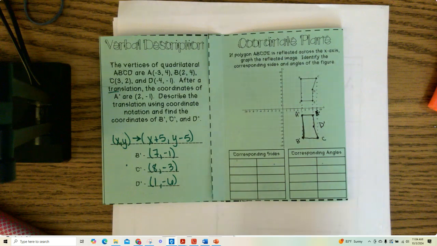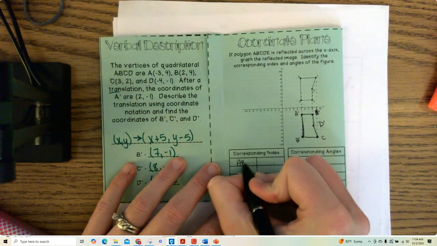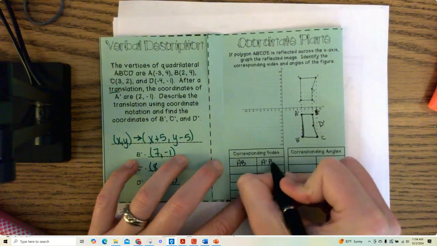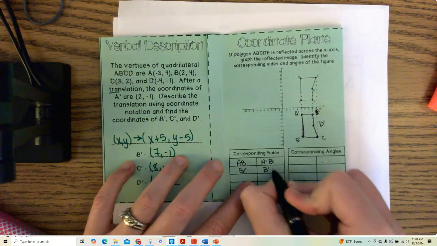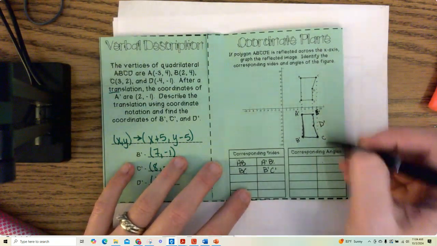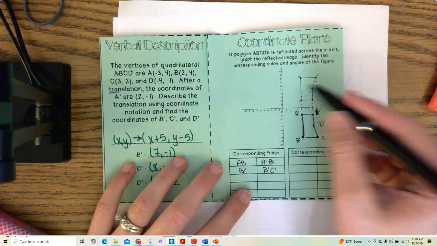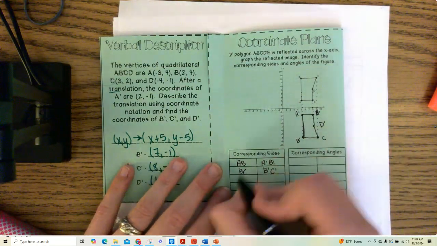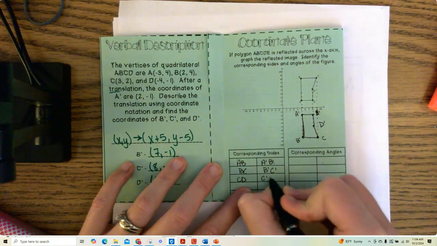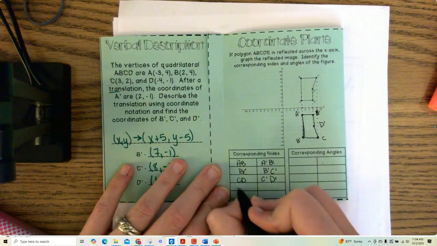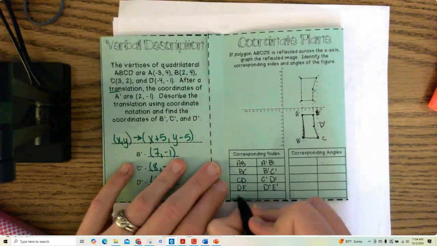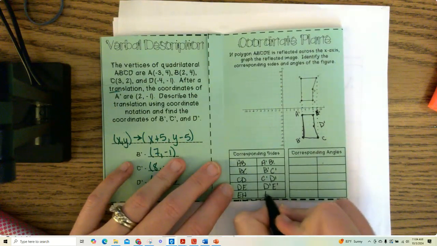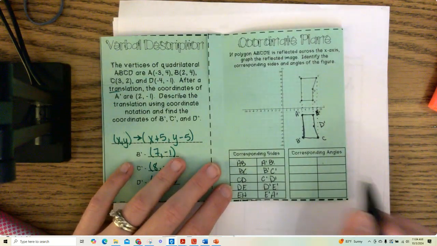So our corresponding sides, AB corresponds with A prime, B prime. BC corresponds with B prime, C prime. So the sides still match up even though they're kind of in a different order, different position. CD matches up with C prime, D prime. DE matches up with D prime, E prime. And EA matches up with E prime, A prime.